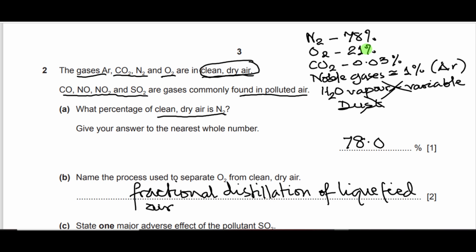The nitrogen will boil off first at about minus 196 degrees Celsius. Then oxygen boils off later at about minus 183 degrees Celsius. Each of them will be collected into different cylinders and stored. So that's how oxygen is obtained from clean, dry air industrially.